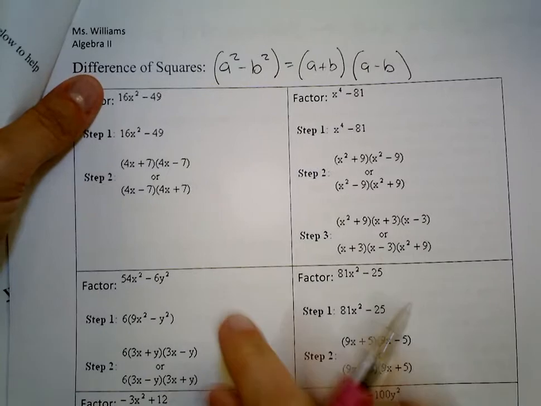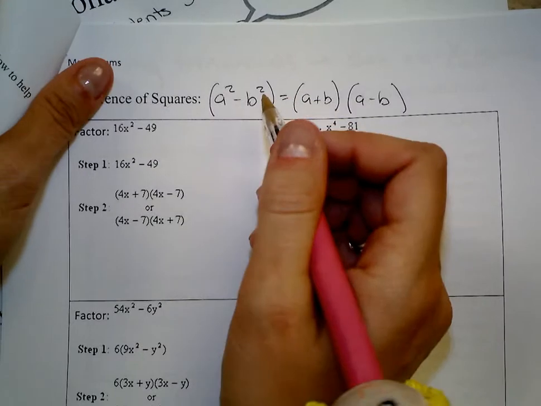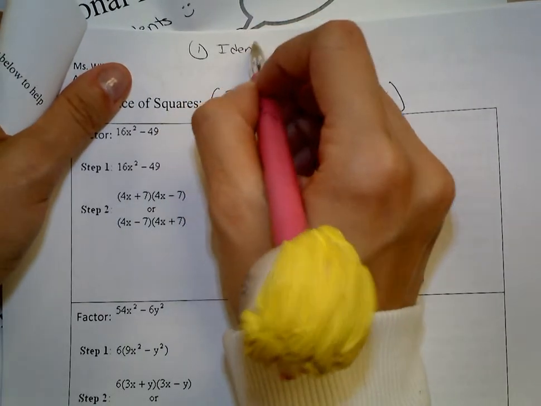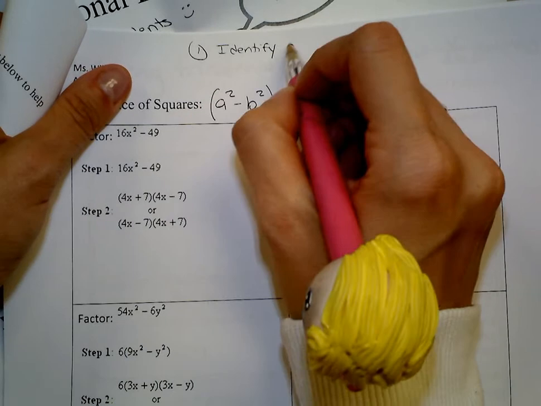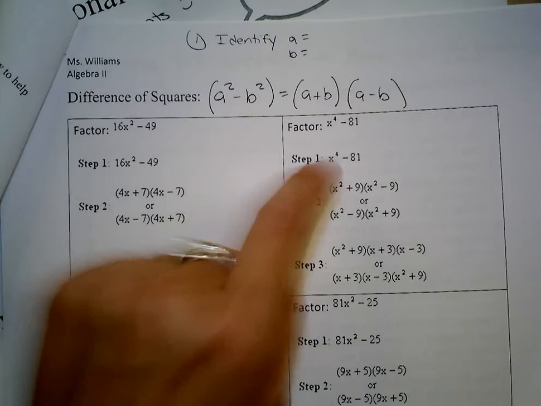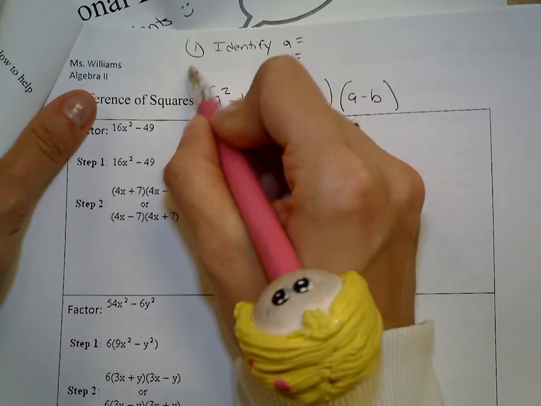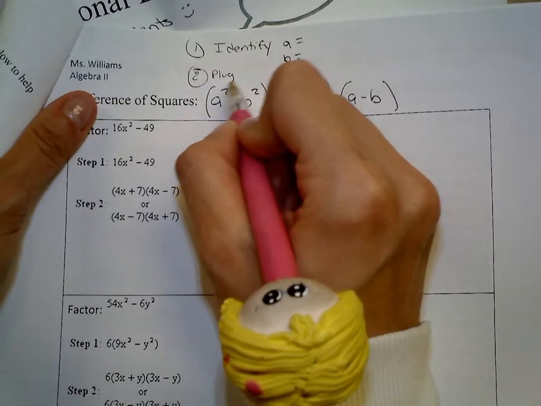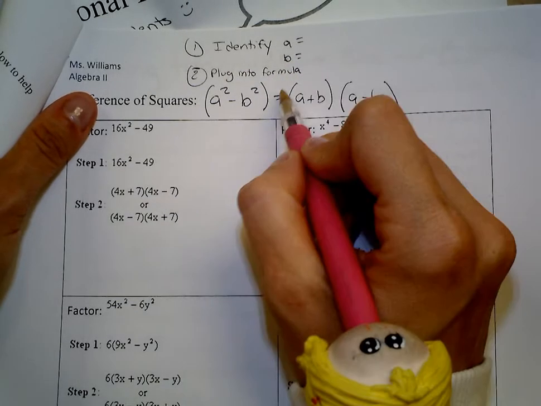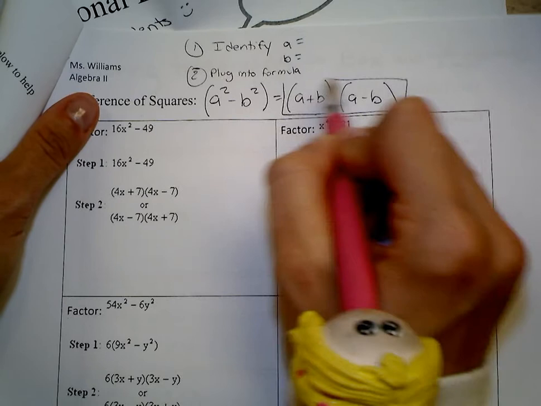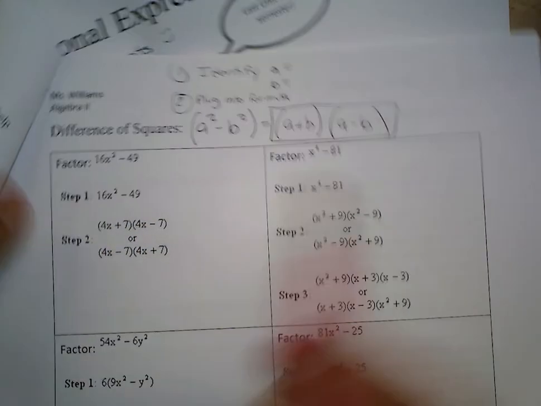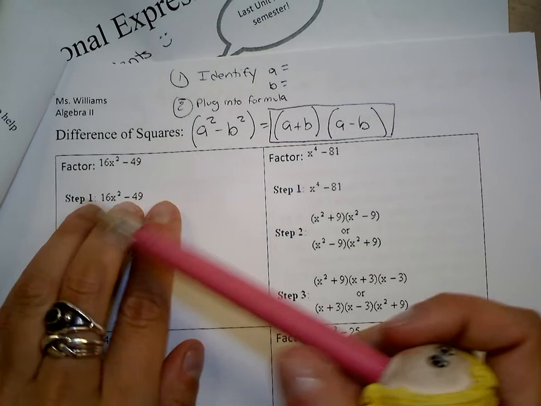So the first thing that I want you to do is identify A and B. So just say what A and B equals. Then, second step, plug into formula. And the part of the formula that's going to be the answer is this. This is the question and this is the answer. Let's look at number 1. So kind of ignore these steps at first.